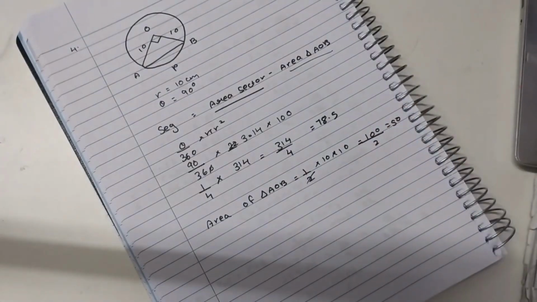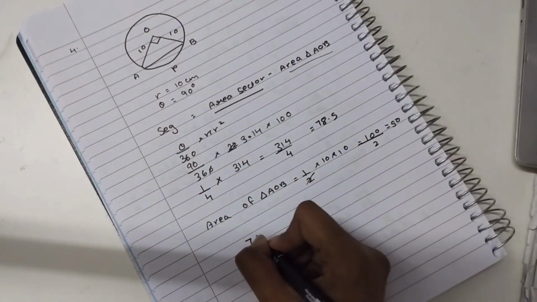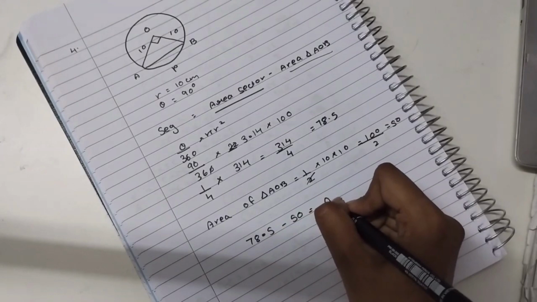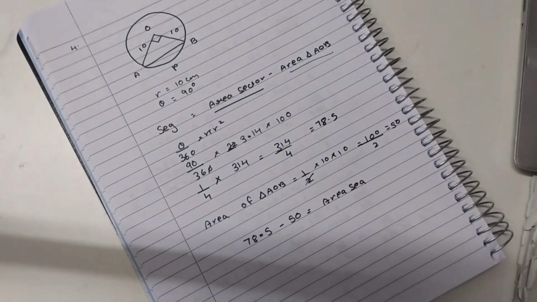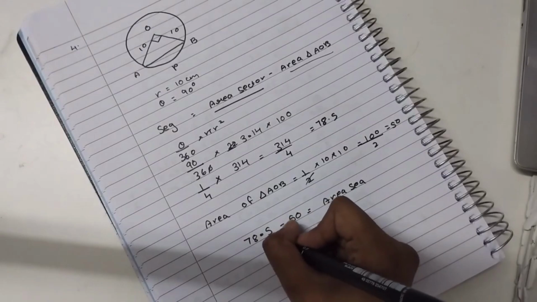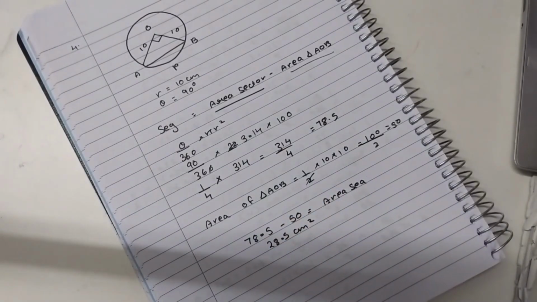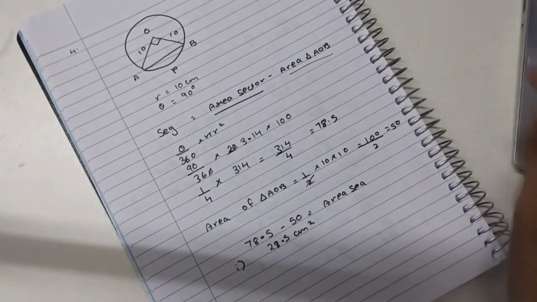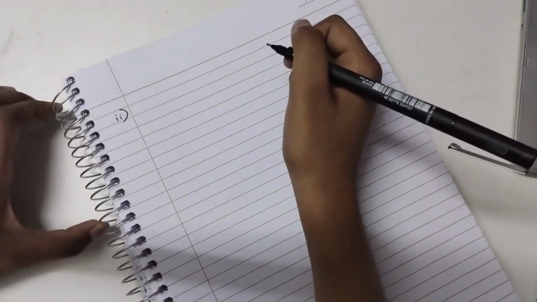So the area of this segment is equal to 78.5 minus 50, which is equal to the area of the segment. So the area of the segment is equal to 28.5 centimeters squared. So this would be the answer to the first part of the problem. Next they're asking us to find the major sector.